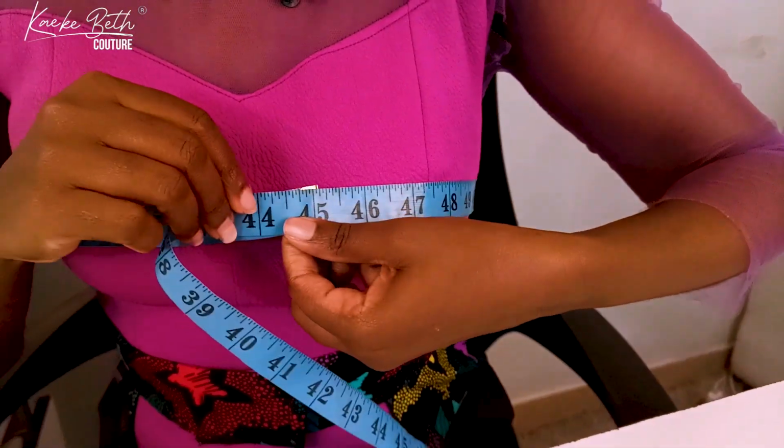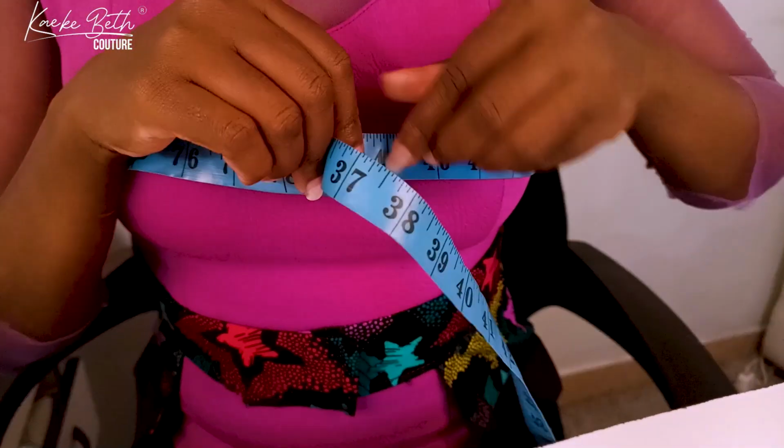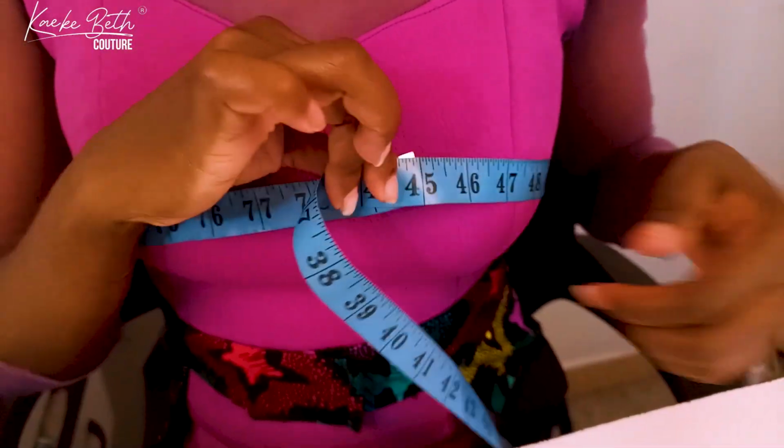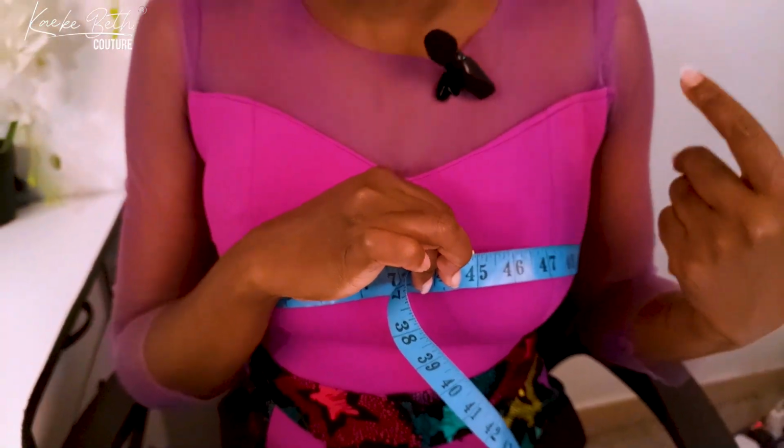You see what it gave me? 40. I'm holding it from 80, 79. It gives me a 45. So what happens? I'll still record 45 unknowingly, mistakenly, not considering how I held the measuring tape. So always make sure that it reads from 0, 1 and not the other way.